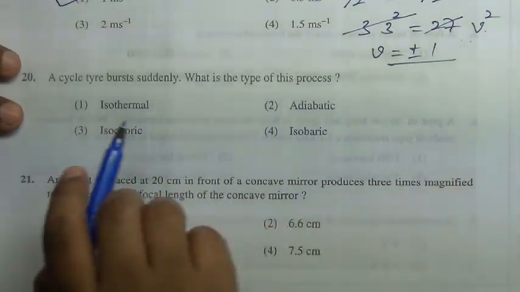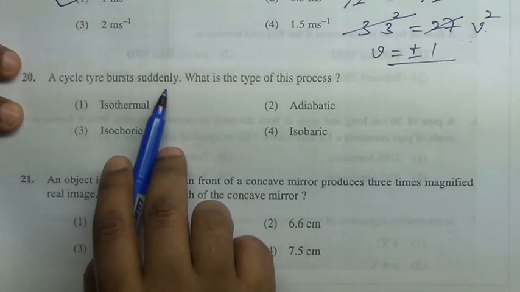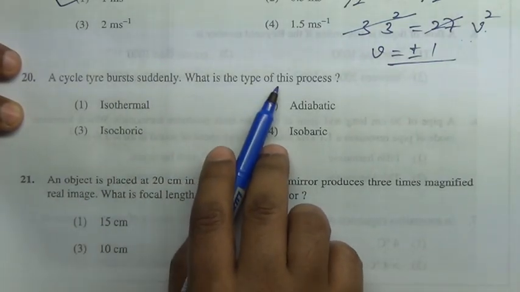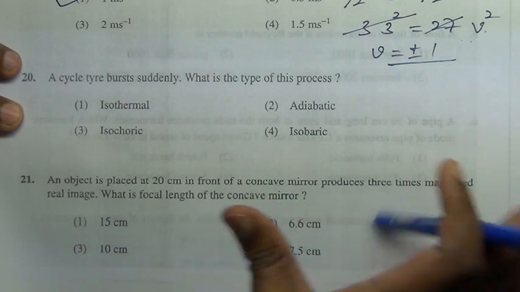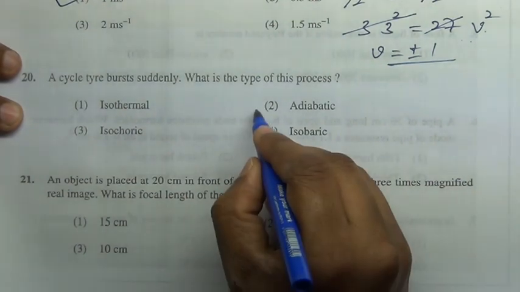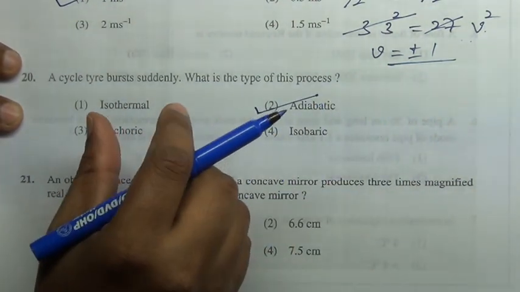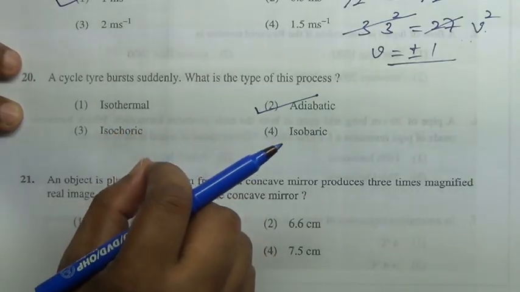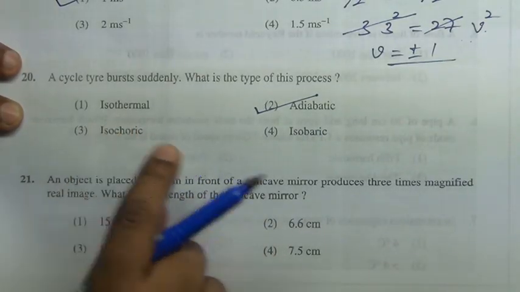A cycle tire bursts suddenly. What is the type of this process? If it is sudden expansion or sudden compression, then it is adiabatic. If it is slow expansion or slow compression, then it is isothermal.